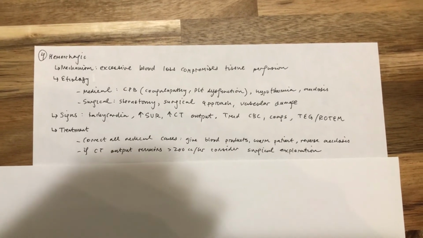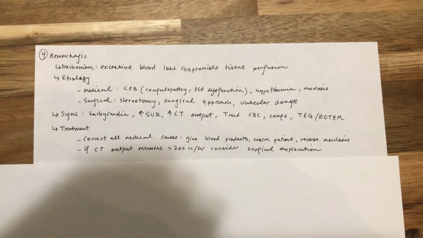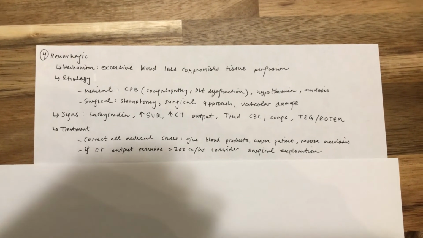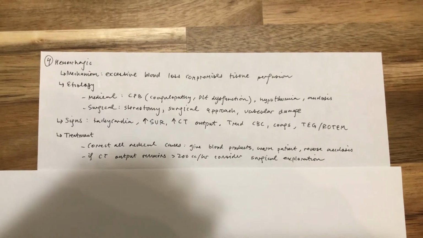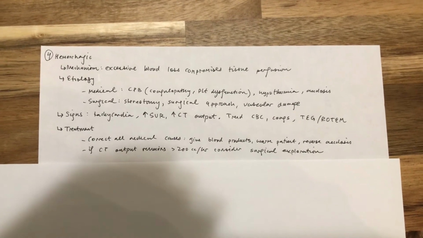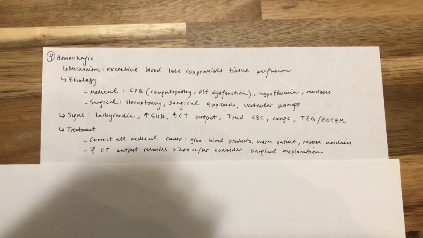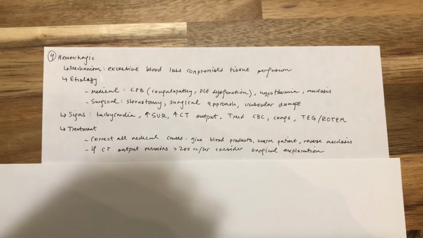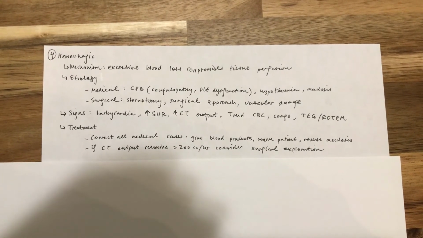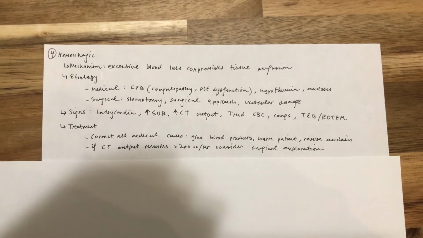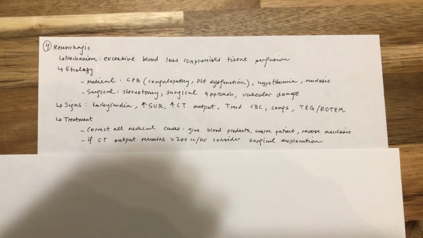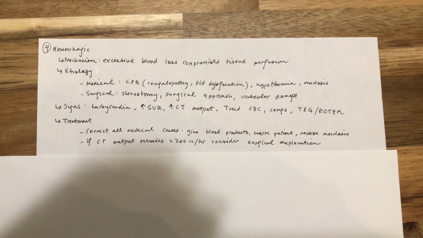Then in terms of the CTICU, what we're really interested in is whether it's a medical etiology. So the patient has a coagulopathy or platelet dysfunction from cardiopulmonary bypass, and you might need to give them more products, or are they hypothermic, possibly acidotic?